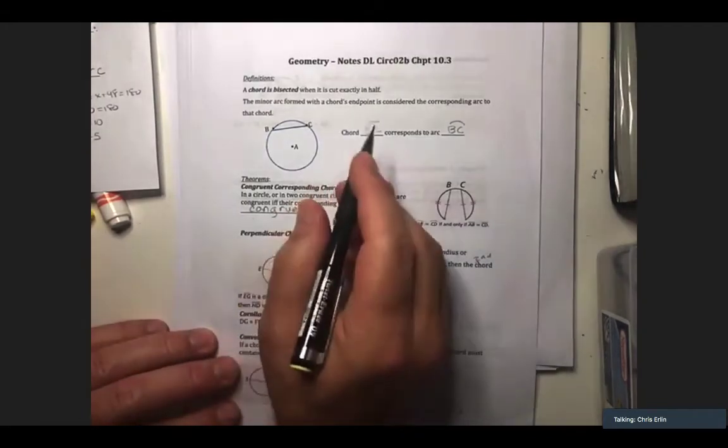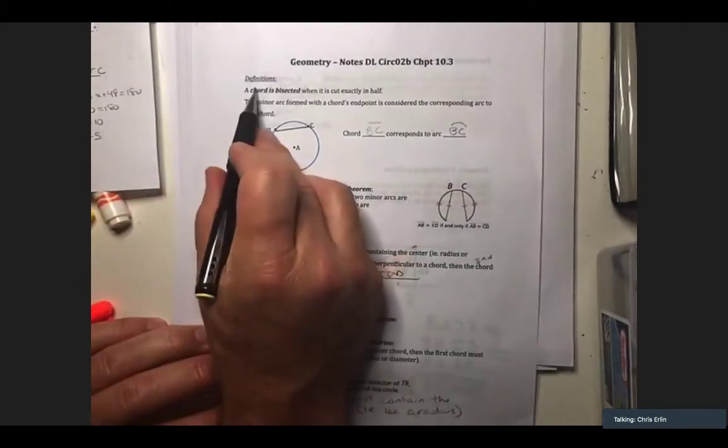And we learned about terminology last time. Now we're going to see how these things interact together. So we'll start with some definitions.